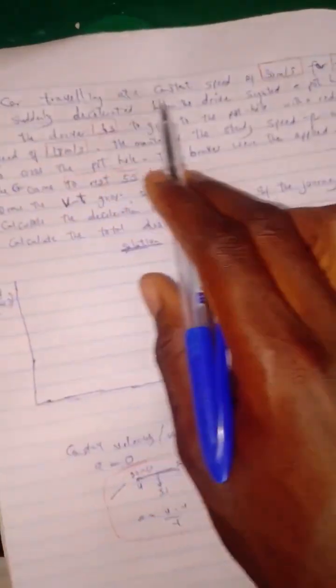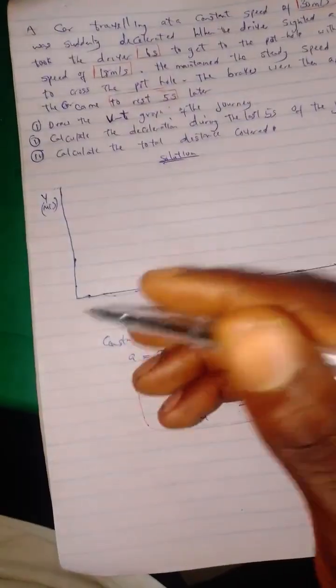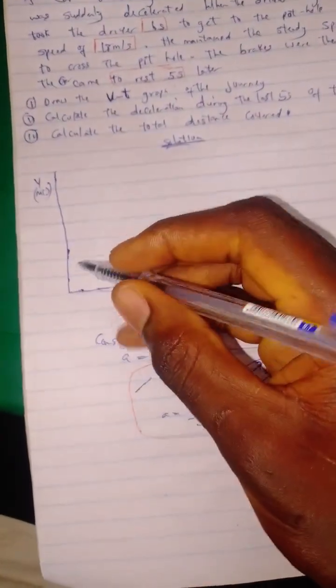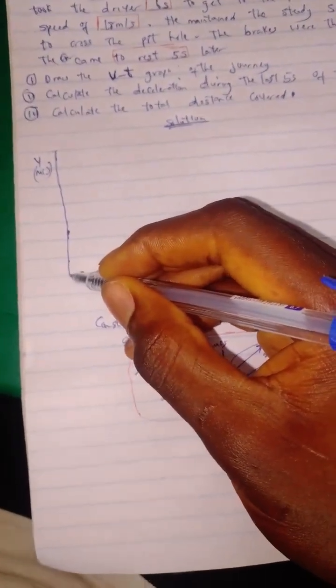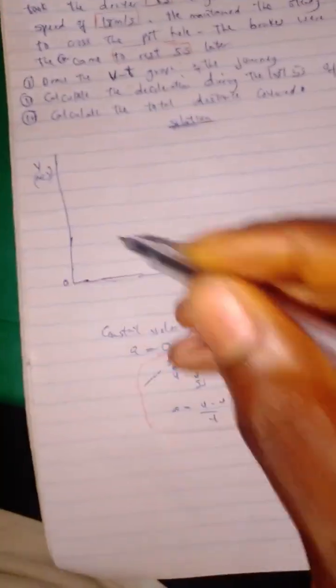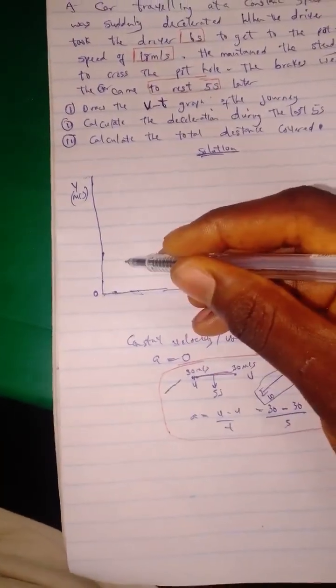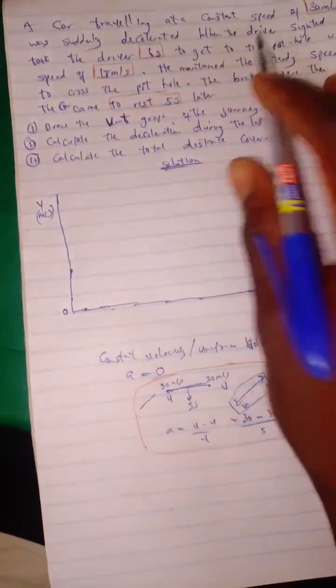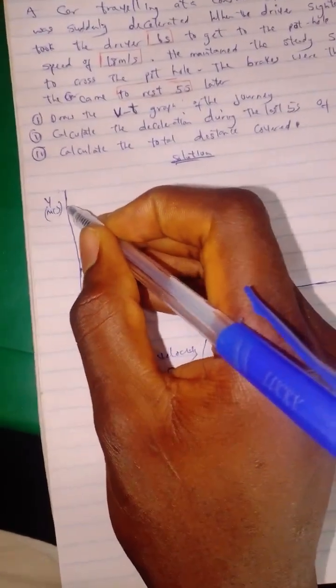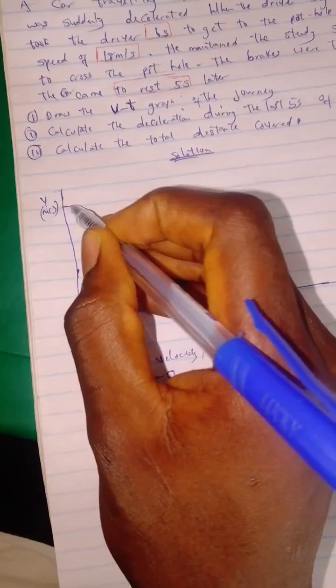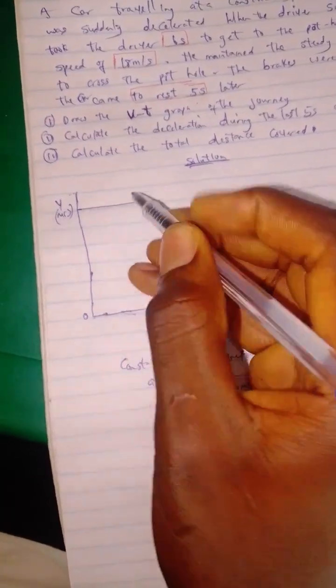Now let's continue and draw our diagram. It said the car was traveling at a constant speed of 30 meters per second. If the question you want to solve starts from rest, or starts from rest at a uniform acceleration, you start from the zero axis, from this middle. But it said it starts at a constant speed, so the constant speed is somewhere, let's say at this side. I just pick somewhere.